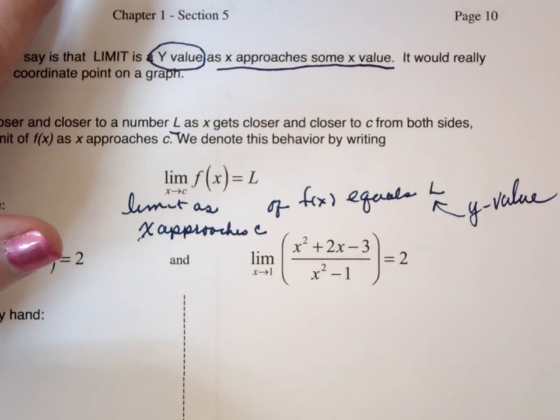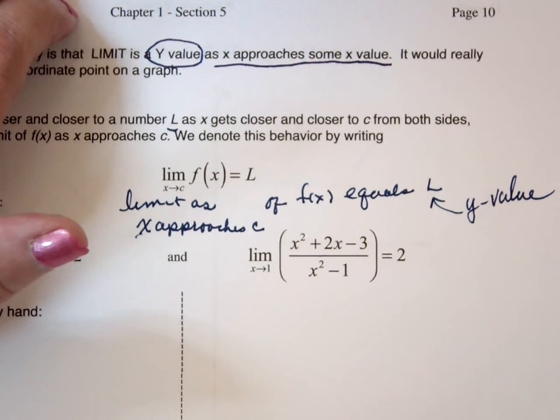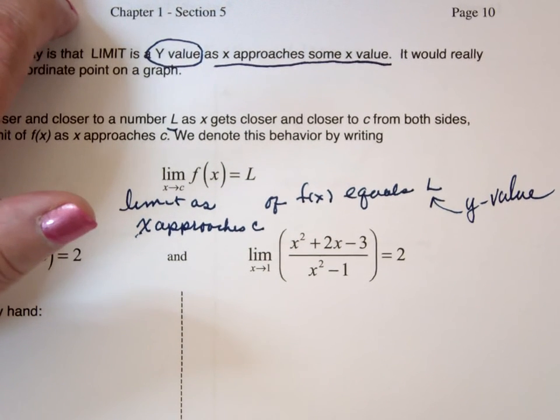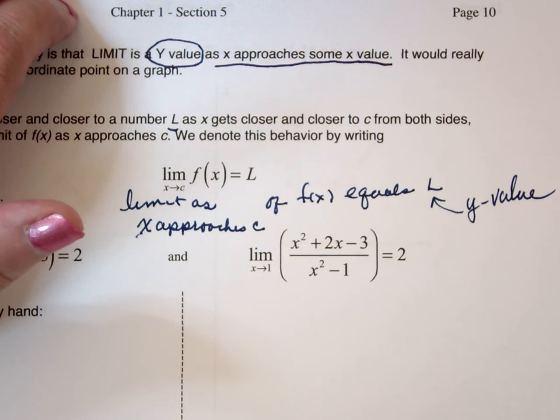C is the number that we are coming in on. That's the x value of that coordinate point. And L is the y value.